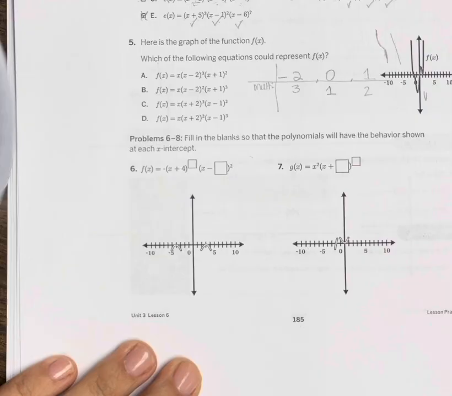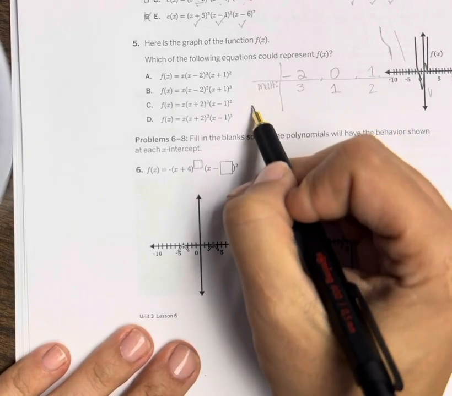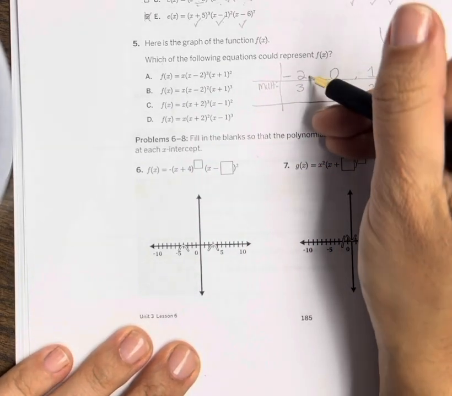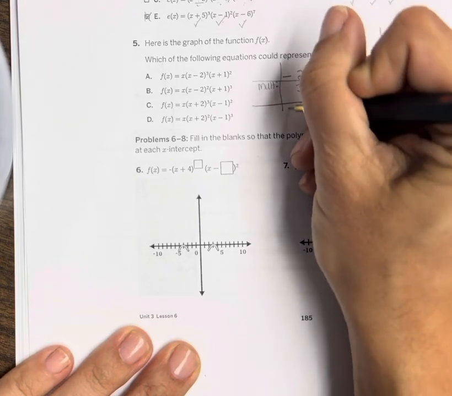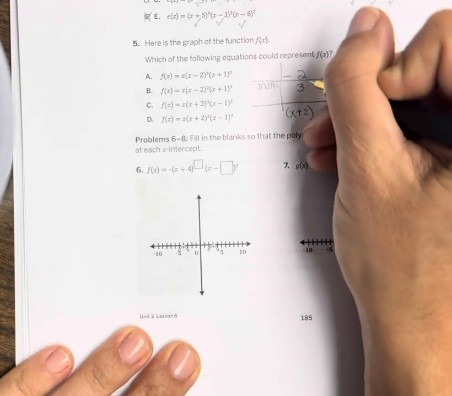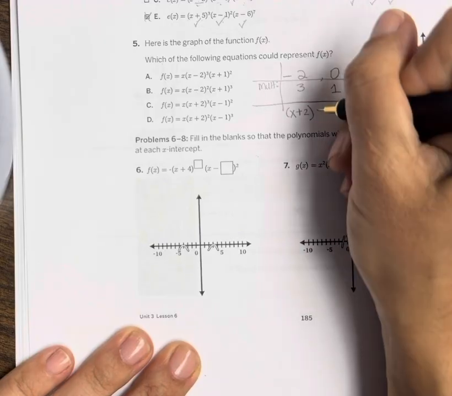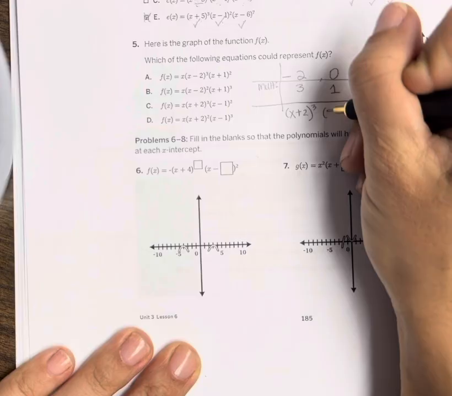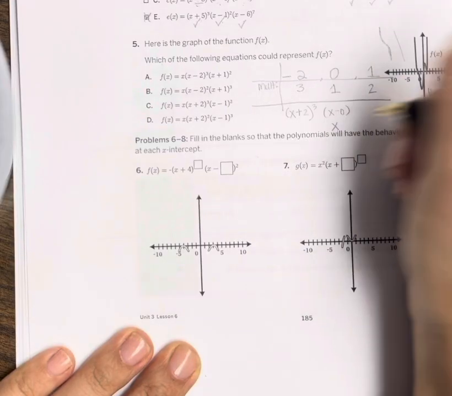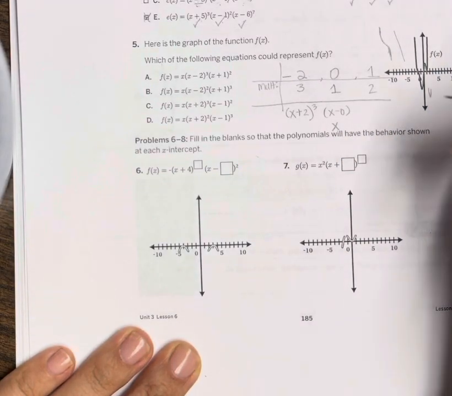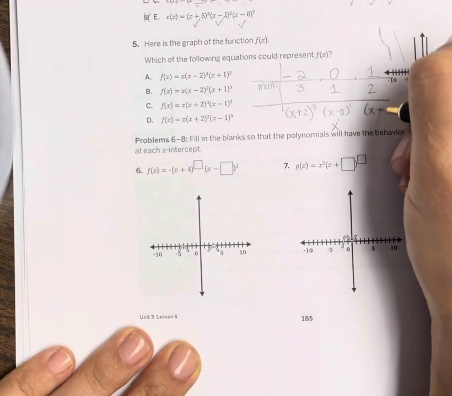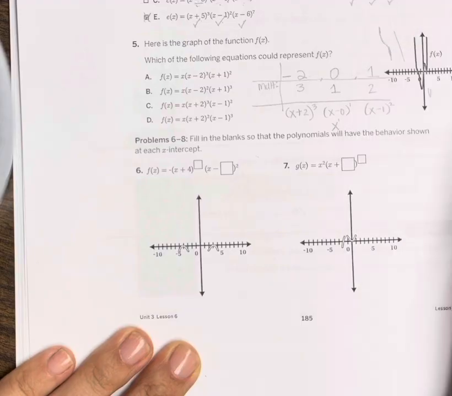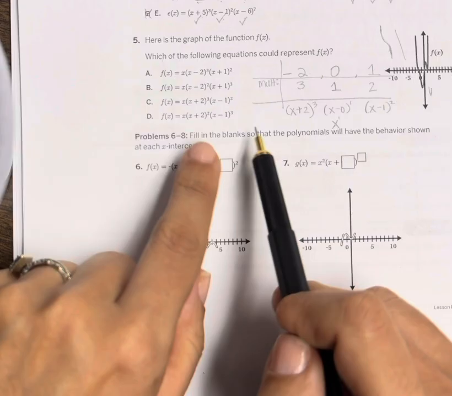I don't know. So here's what I'm looking for. I'm looking for the opposite of these numbers. I'm looking for an x plus 2 with an exponent of 3 or higher but odd. I'm looking for x minus 0, which also just looks like x, with a power of 1. And I'm looking for an x minus 1 with a power of 2 or higher, but even, but I would think just 2. So let's go see what we got.